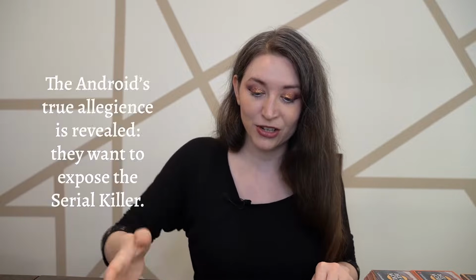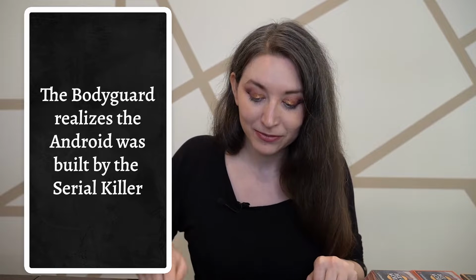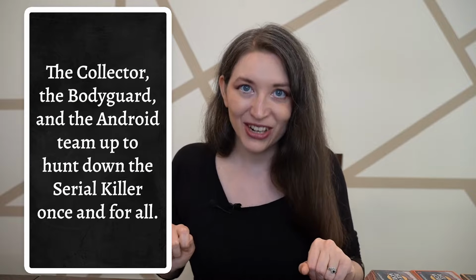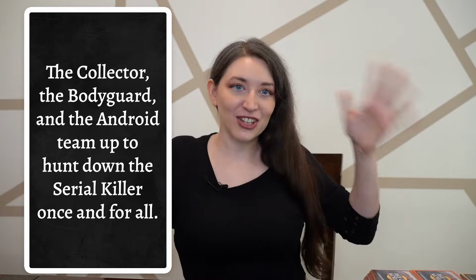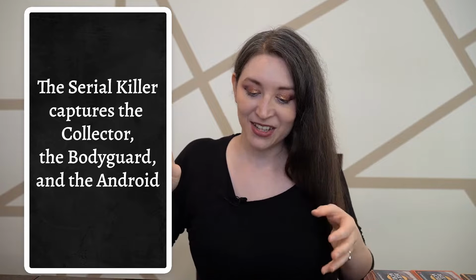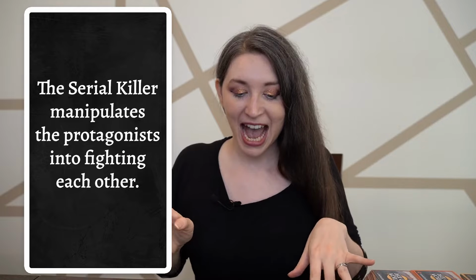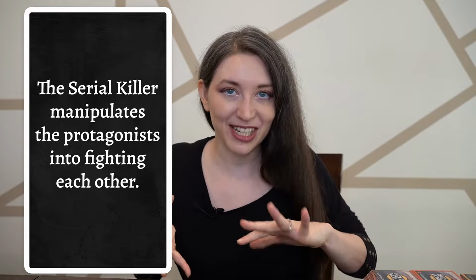But by the time they catch the android, they realize that it's really this serial killer, the one who built the android, that they should be going after. And so the three of them have to team up to catch the serial killer. However, just when they start to work together and cooperate, the serial killer manages to capture all three of them and pits them against each other.